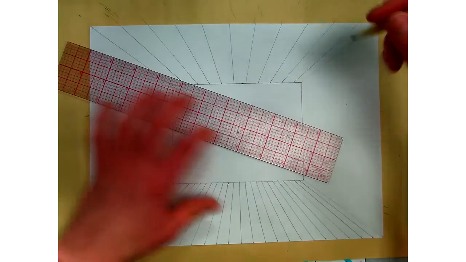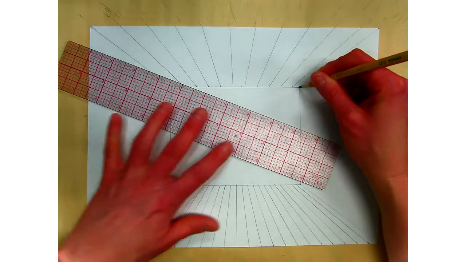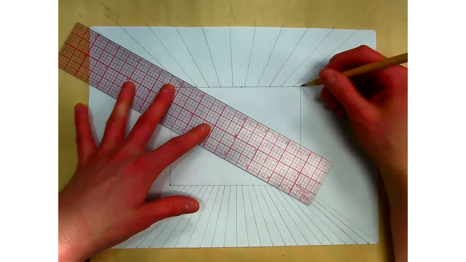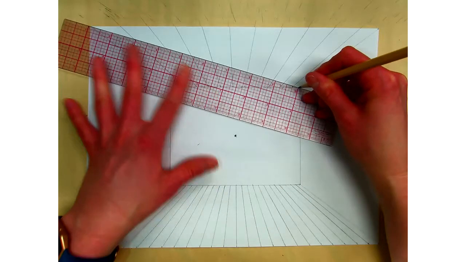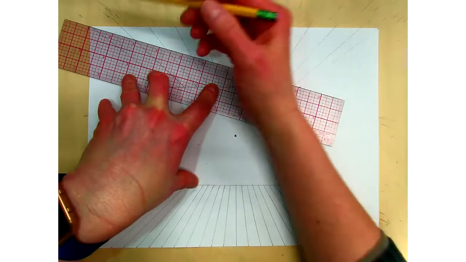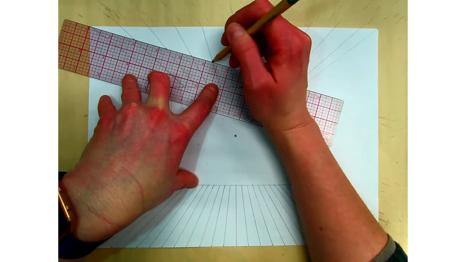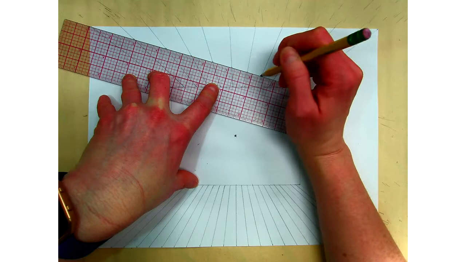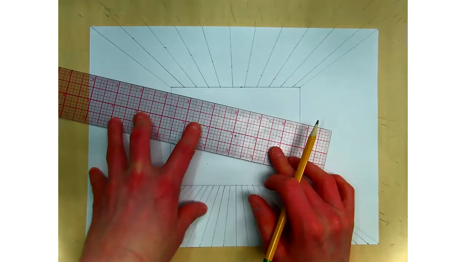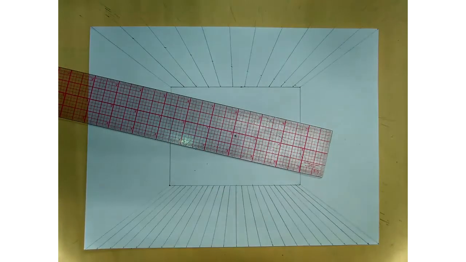So to do that, you're going to line your ruler up from the top right-hand corner of the back wall, and you're going to go to the top left-hand corner of the paper. So once again, top right-hand corner of the back wall, and you line it up with the top left-hand corner of the paper, and every place that the ruler crosses one of those converging lines that you just put in, you're going to put a dot. Okay, so it looks like that. If we were to connect those dots, it would make a diagonal line across the ceiling there.